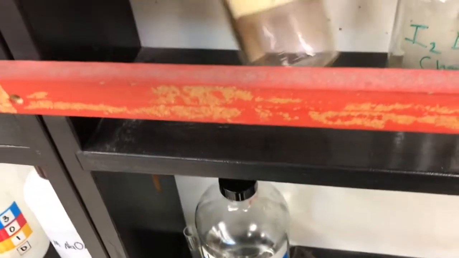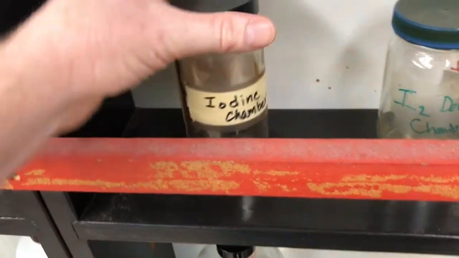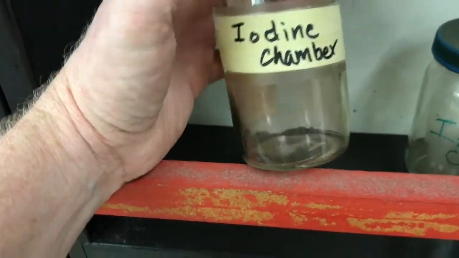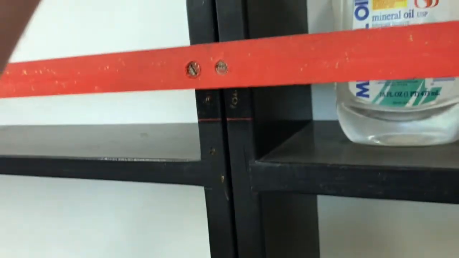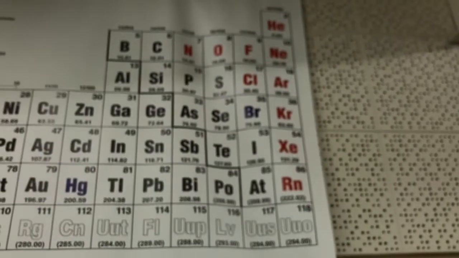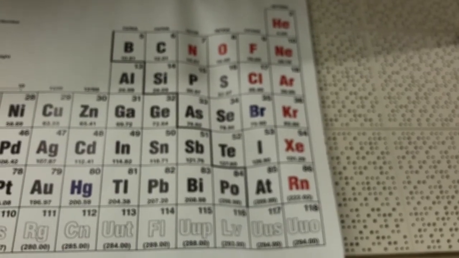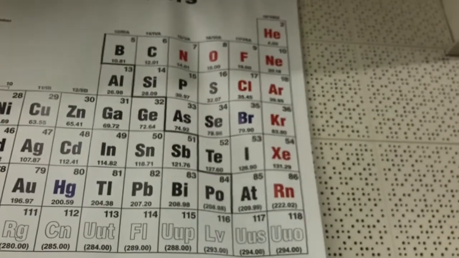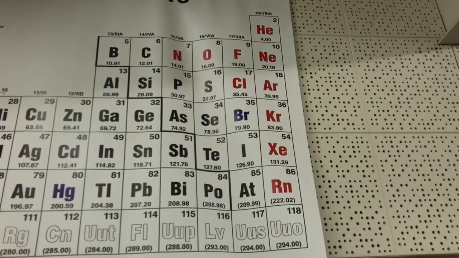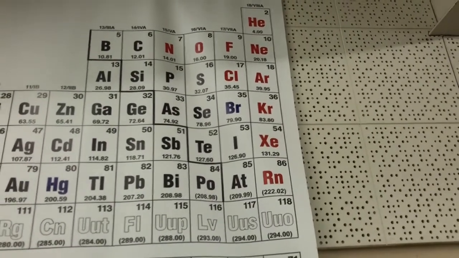Okay, I'm coming over to get an iodine chamber. So here is an iodine chamber. It says iodine chamber. And that purple solid on the bottom there, that's iodine, that's I2. So iodine is a halogen, and you can see on the periodic table, it's one of the heavier halogens. So we have fluorine up top. F2 is a gas when it's elemental fluorine, very reactive gas. Cl2, a gas again, very reactive.